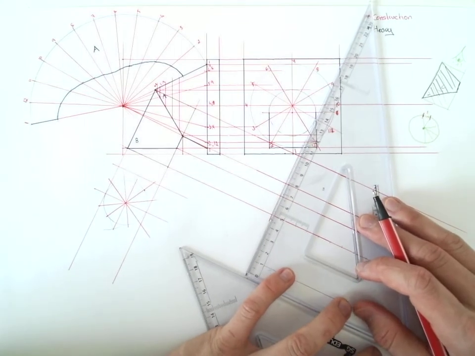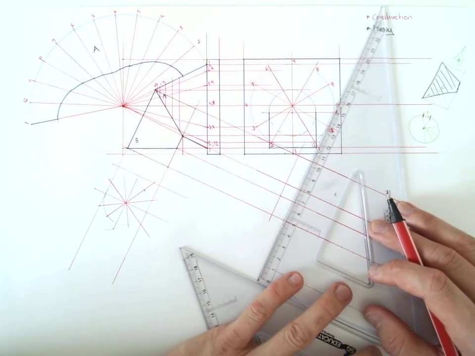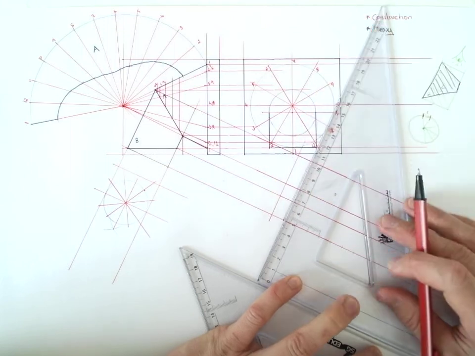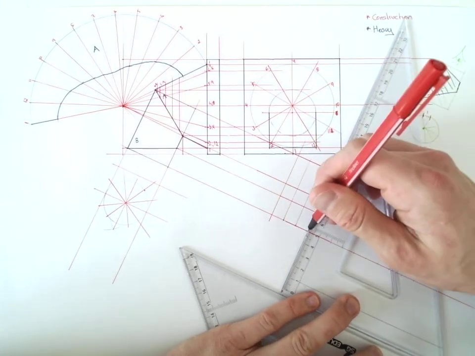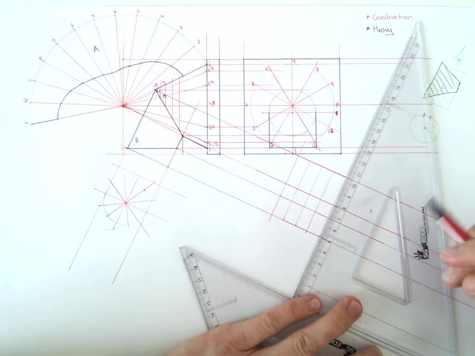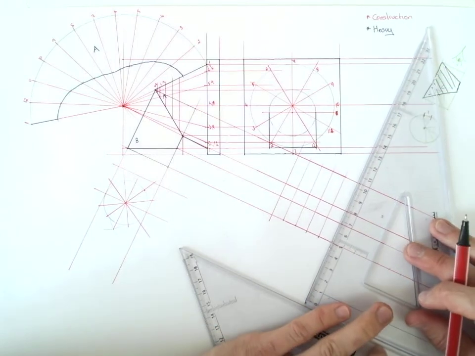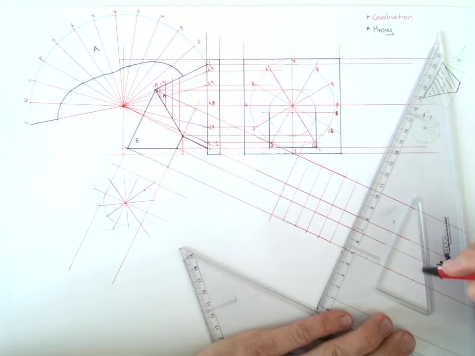Okay, so there's my 12 parts, and I'm just going to put in vertical lines for each of those because I need to find where the cuts are, and I'm going to use each of those intervals. Alright, nice and light with a sharp pencil.